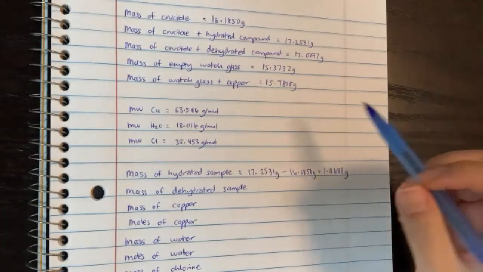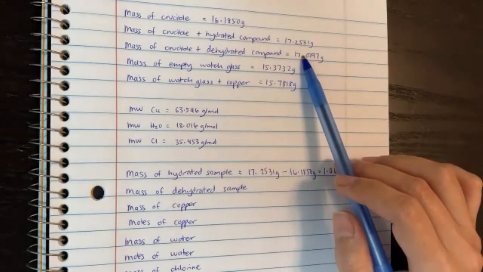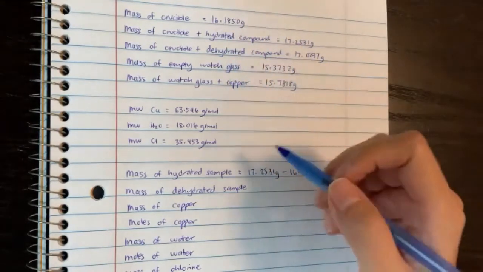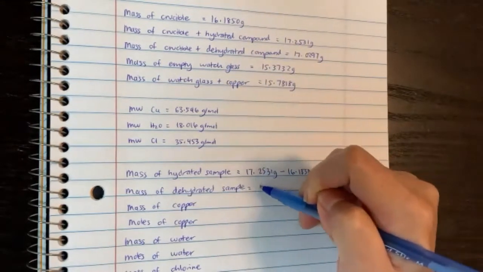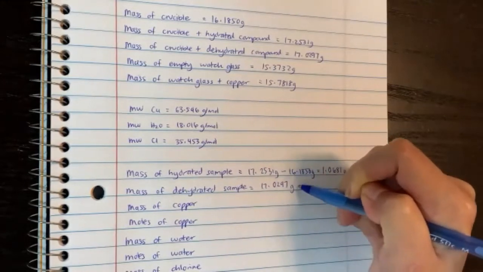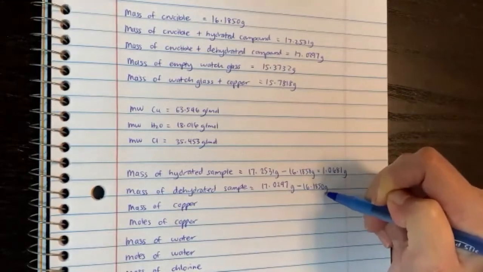Next is the dehydrated compound, which is the mass of crucible plus dehydrated sample minus the empty crucible. So again, I'll take 17.0297 grams minus 16.1850 grams.